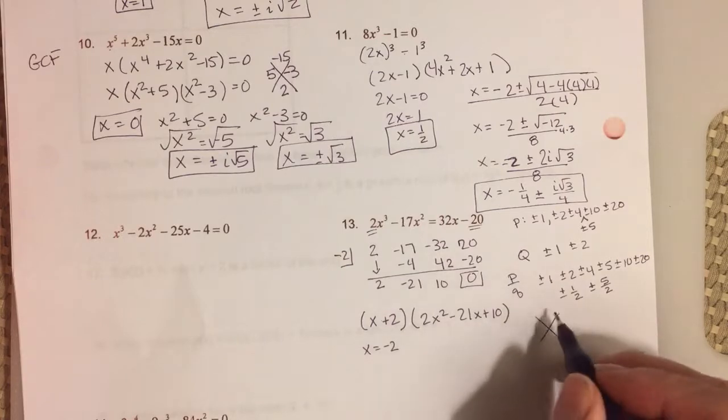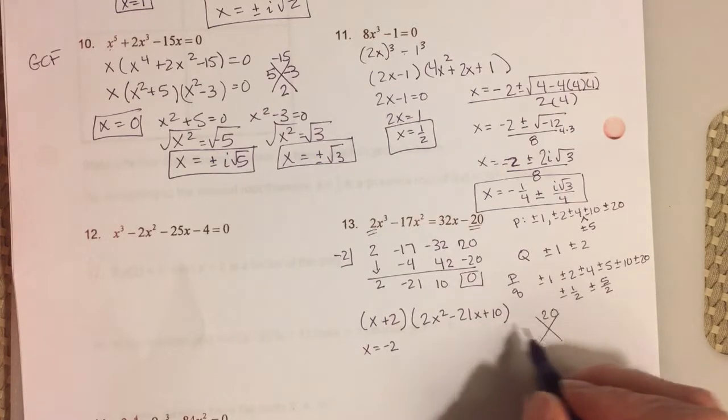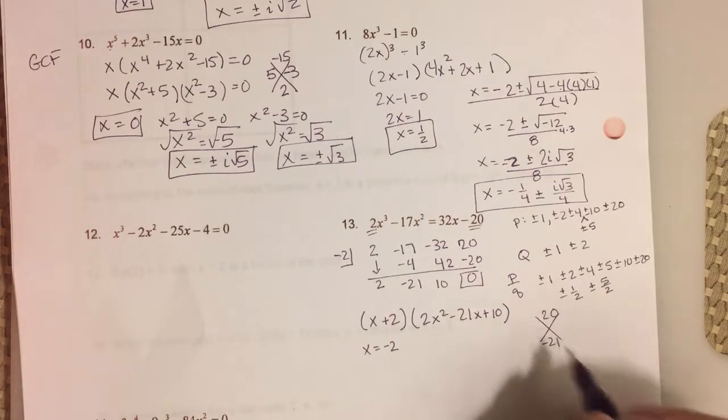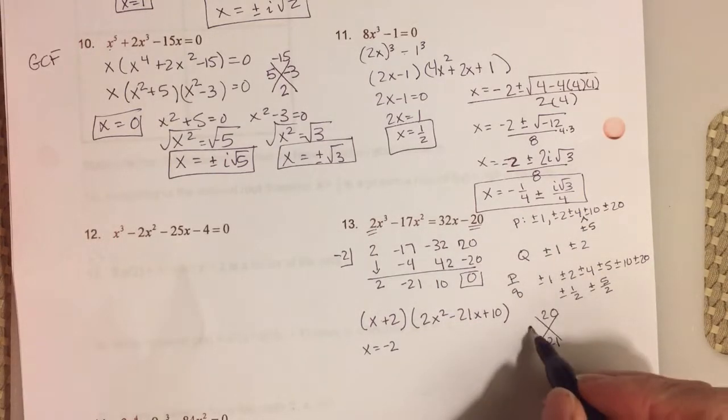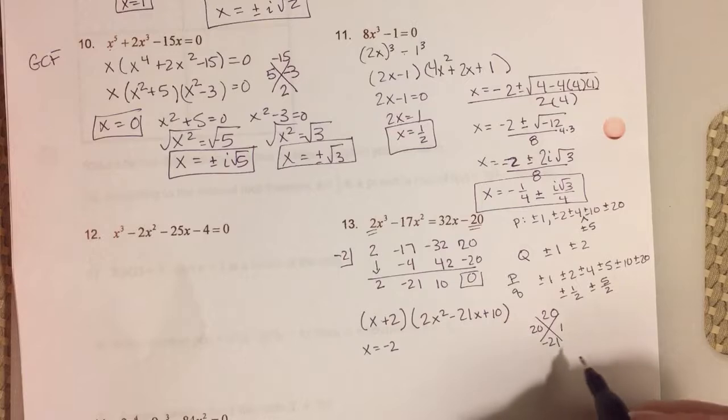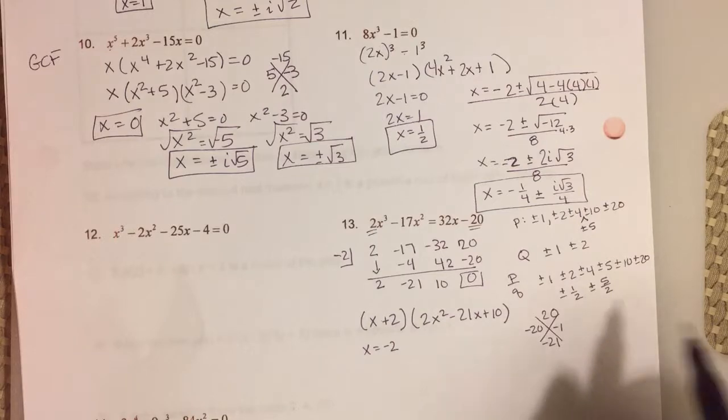So the way we've been doing it in class with the diamond method, I have a 20 on top and a 21 on the bottom. Usually when they're only one apart, it's going to be the 20 and the 1. And in this case, to get a -21 when I add them, they're both negative. This will give me a positive 20 when I multiply them.